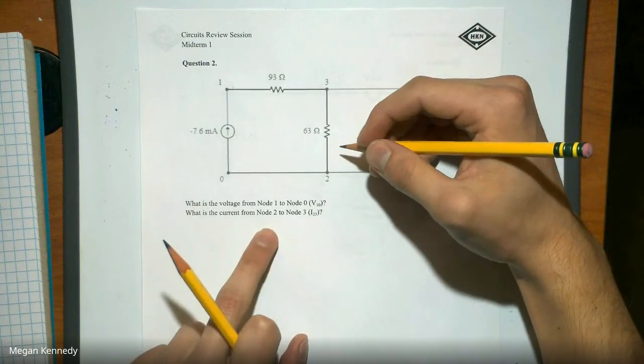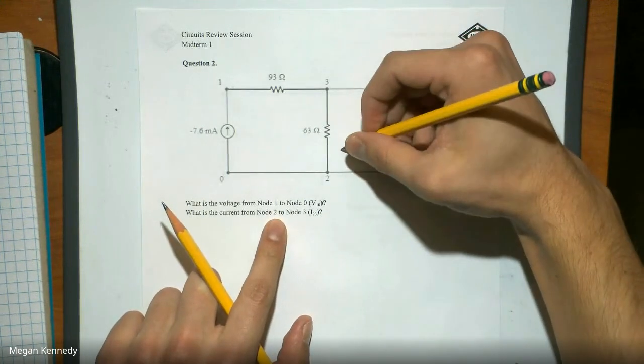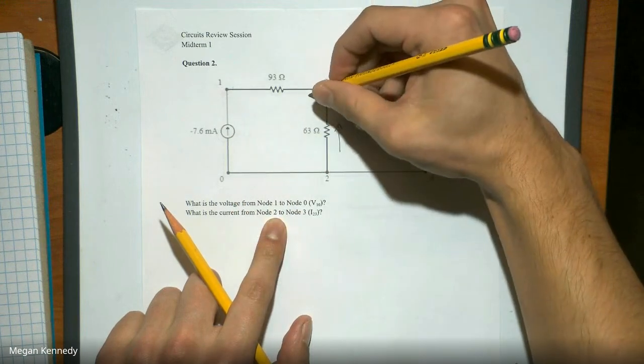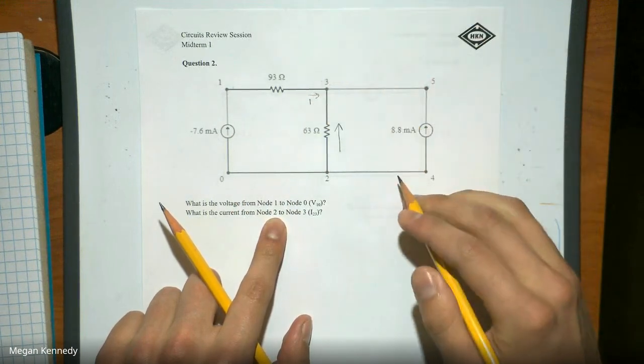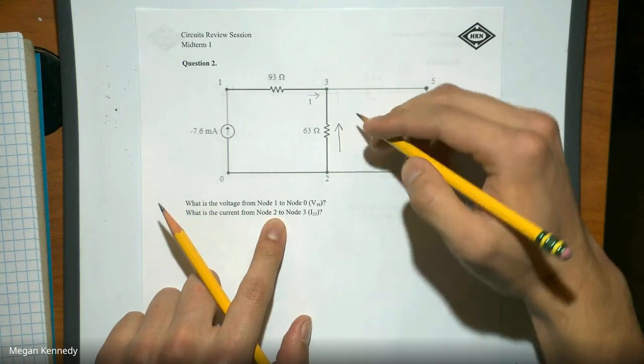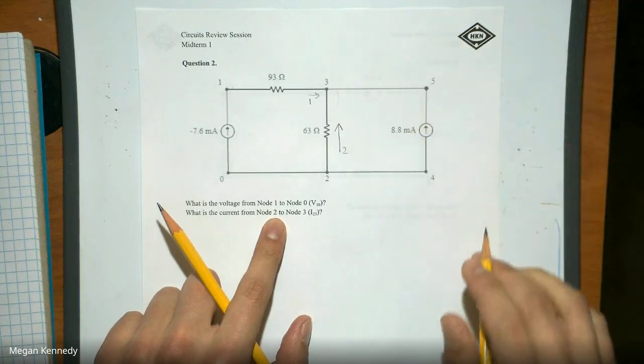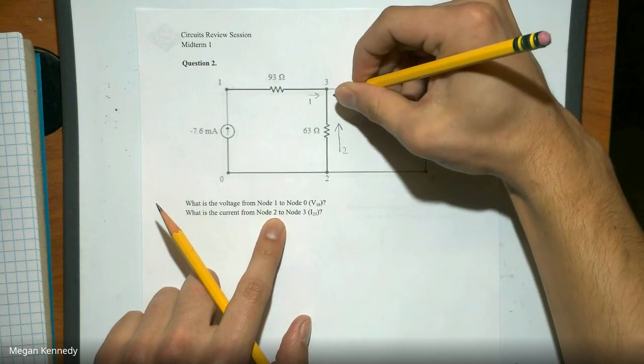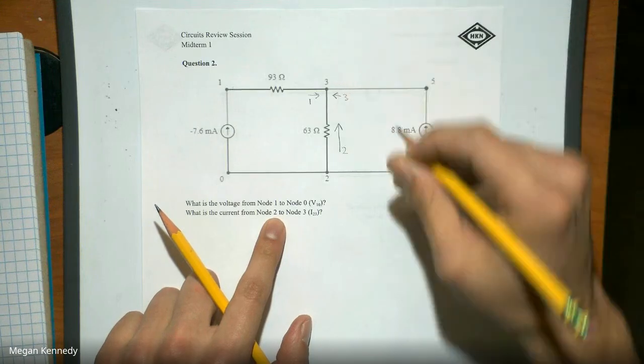So we're looking for the current from node 2 to node 3. And we know that this current is entering node 3. I'm going to call that current 1. This one is also entering node 3. We can call that current 2. And this current is also entering node 3. And I'll call that current 3.